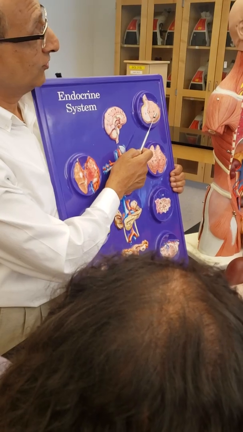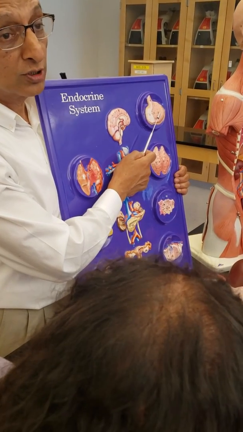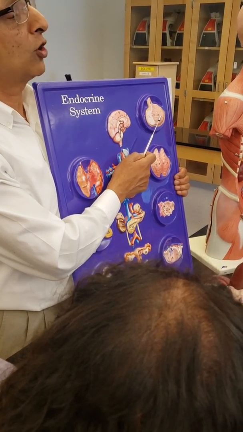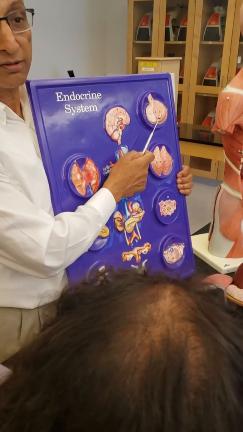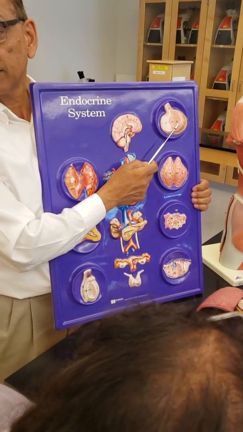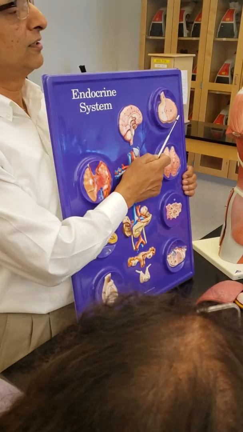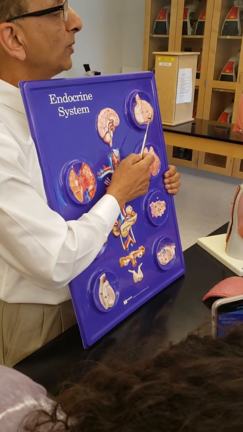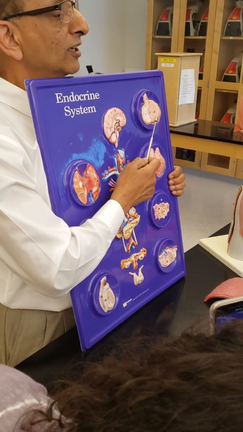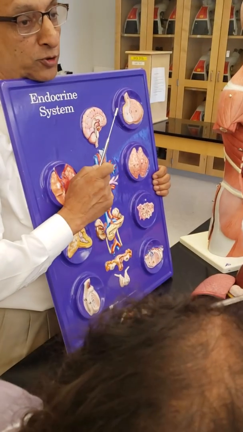So you have this part which is making 7 hormones. It looks filled up with all the cells. Many different types of cells, right? So if you see that this part is totally filled up with cells, it is anterior pituitary.